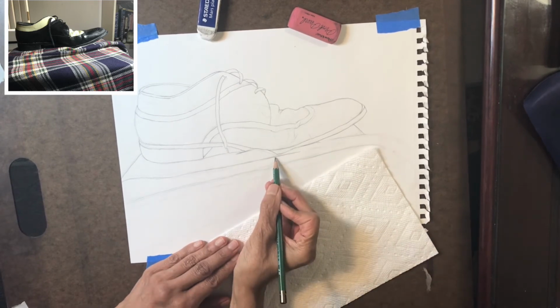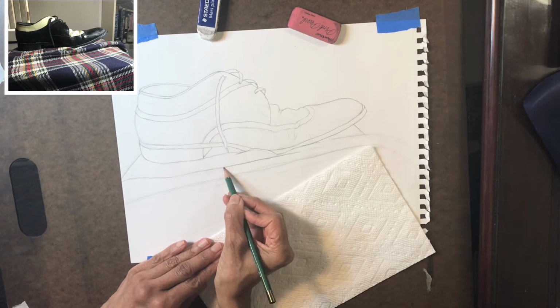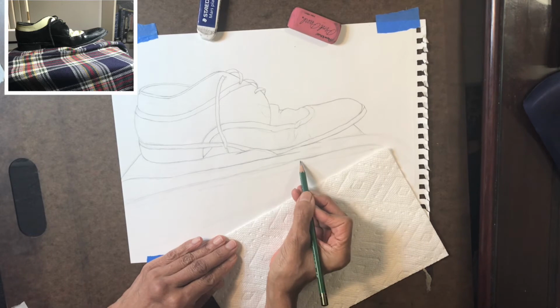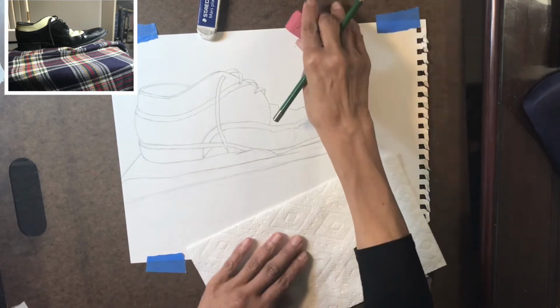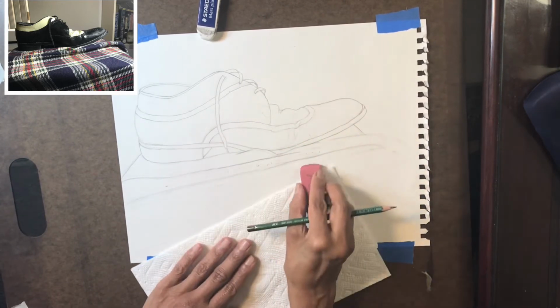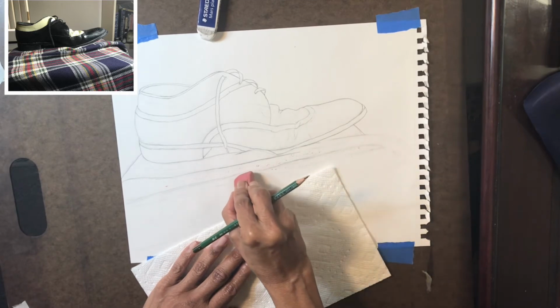So these are the hard lines that describe my folds. This is a hard line in through here, a harder line, and I'm going to erase that and start cleaning these lines up.